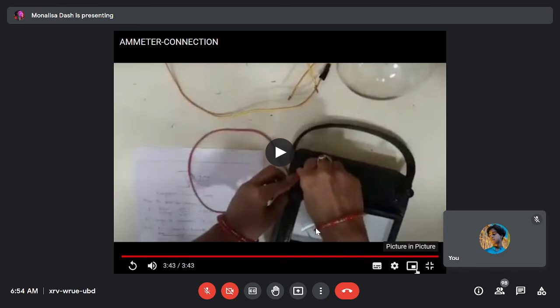Ma'am, you already told about the different ranges and how to take the connection here, how the ammeter is being connected. It is connected in series, but here only the connection. Regarding the connection, it has been explained.